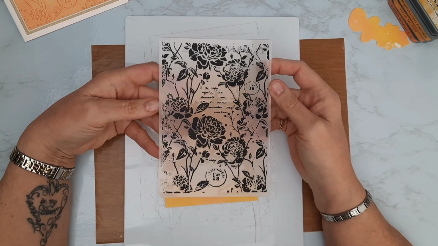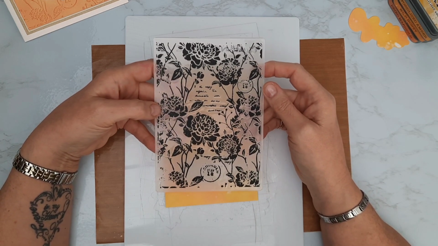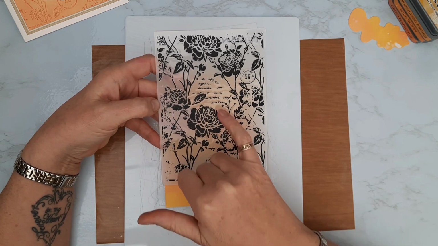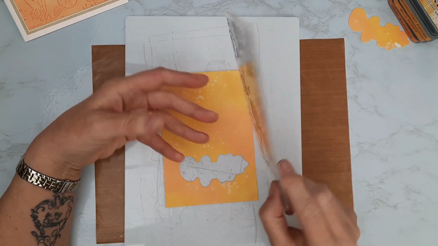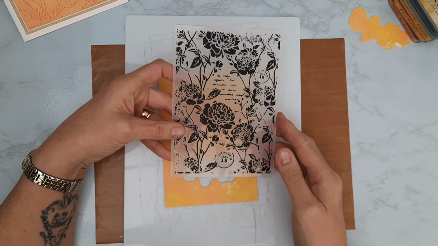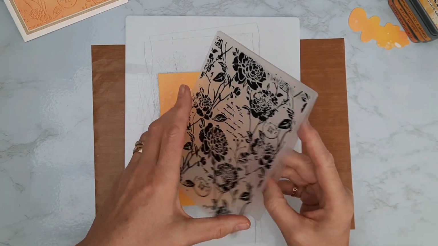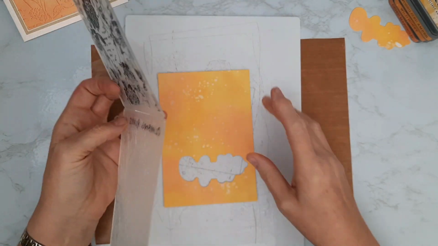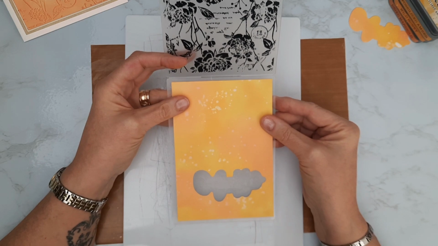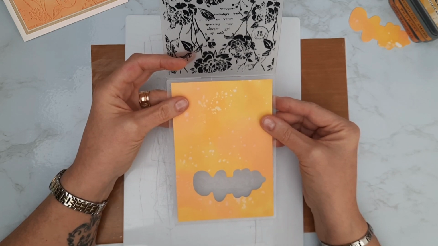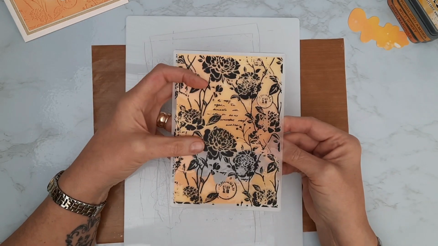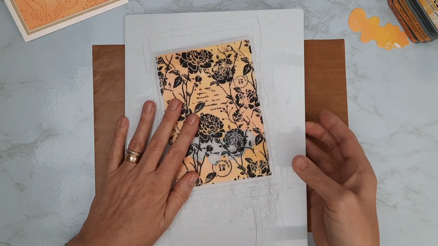Now you can do this with absolutely any embossing folder, but I chose this one. It's got a nice sort of floral pattern on with a little bit of sort of distressed imagery in the background. It's called Climbing Roses. Again, I think it's a Crafter's Companion one. I'm not sure. But I'm going to pop this inside here now. And now we've got our aperture in place, I can actually emboss this one with the folder. So again, just bear with me for a second.